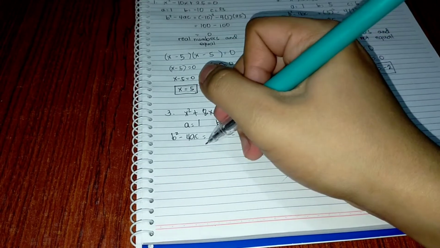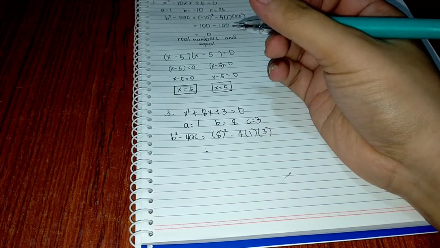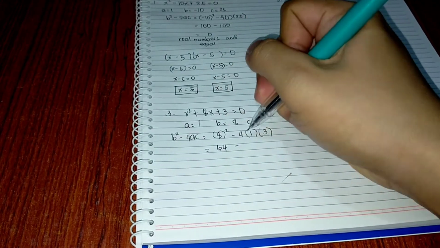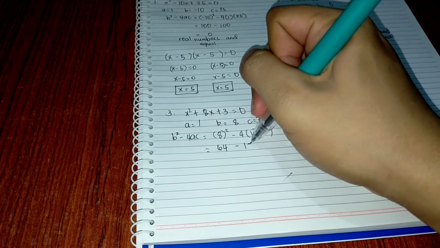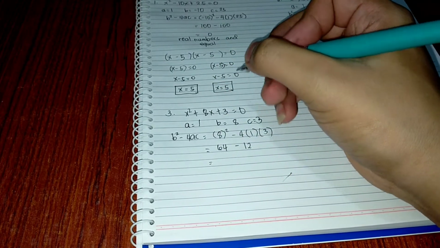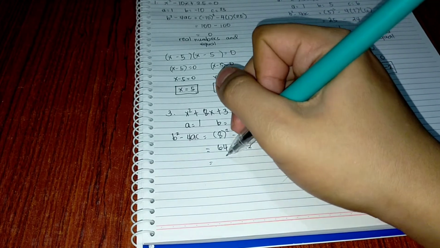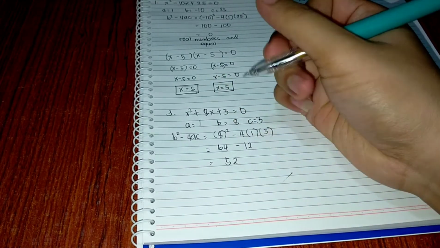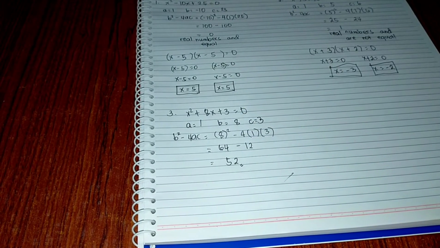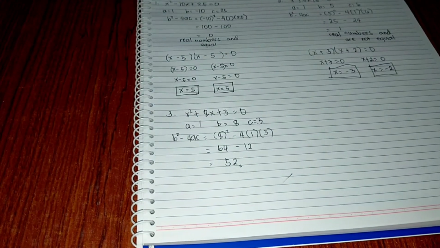3. Next. So, 8 squared is 64. Minus 4 times 1 times 3, 12. 64 minus 12 is what? 52. And ano ang sa tingin nyo ang 52? Perfect square kaya siya? Hindi.